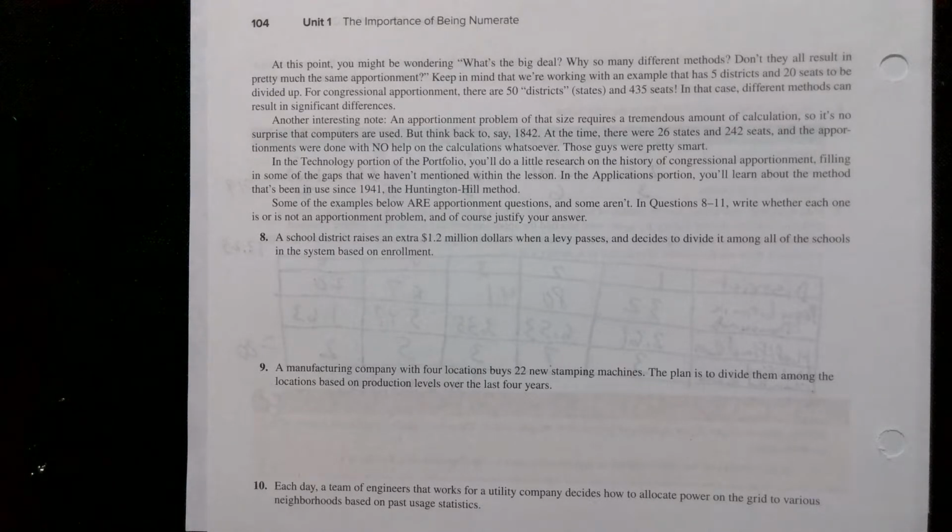Another interesting note, an apportionment problem of that size requires a tremendous amount of calculation. So it's no surprise that computers are used. But think back to, say, 1842. At the time, there were 26 states and 242 seats, and apportionments were done with no help on the calculations whatsoever. Those guys were pretty smart.